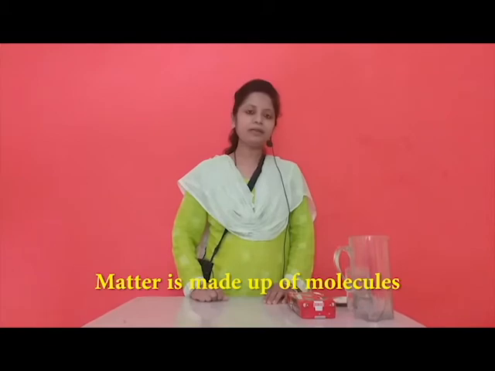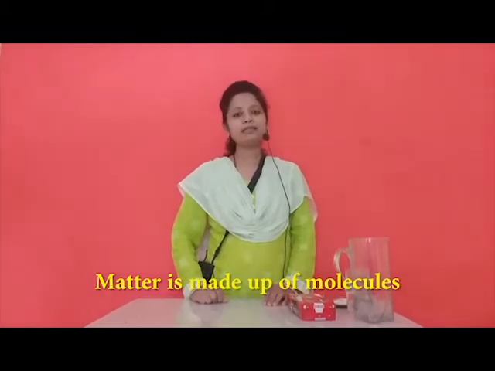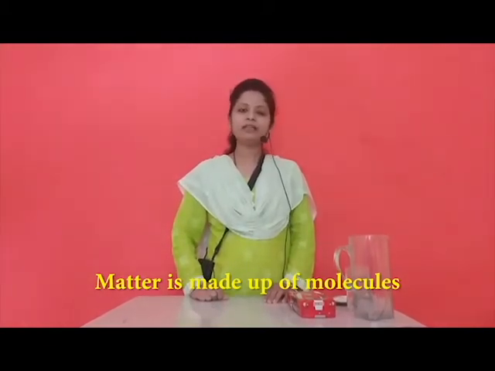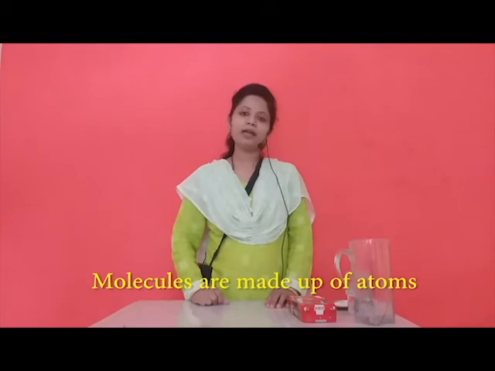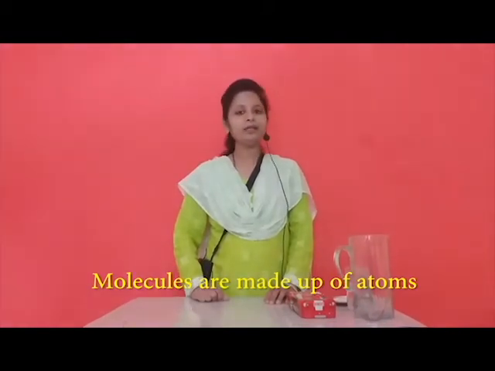Now students, let us see what matter is made up of. Matter is made up of smaller particles. They are so small that we cannot see them with our eyes and they are called molecules. The molecules of different substances are different. As you know, matter is made up of molecules. Molecules are made up of still smaller particles called atoms. They are also very small.